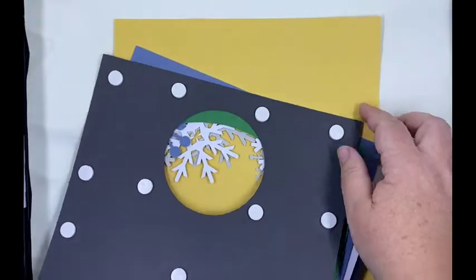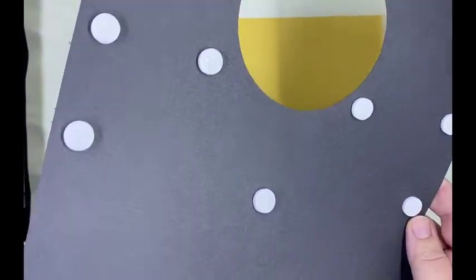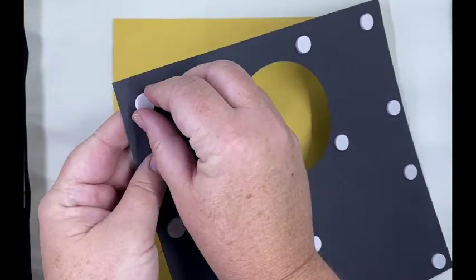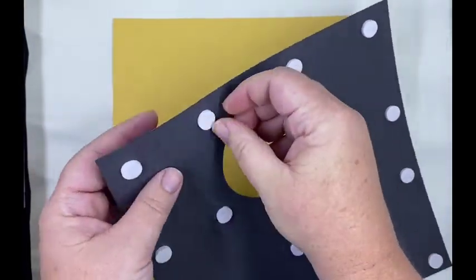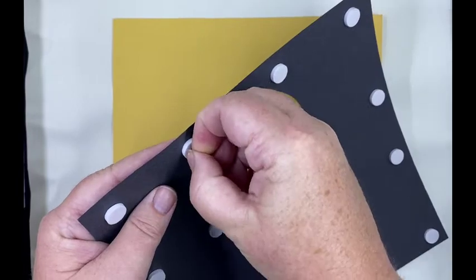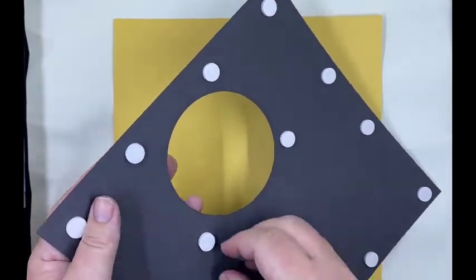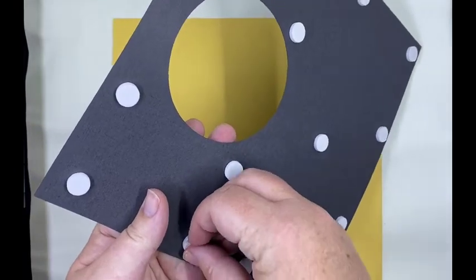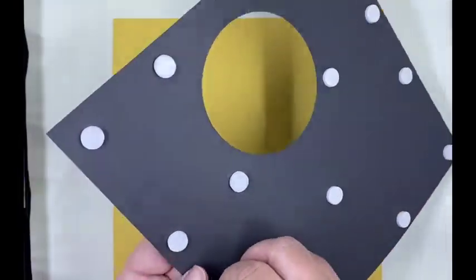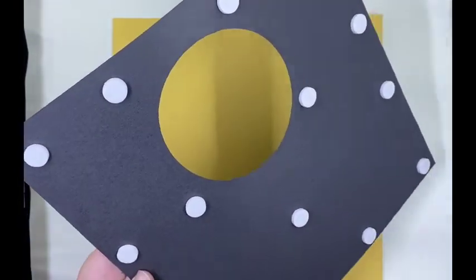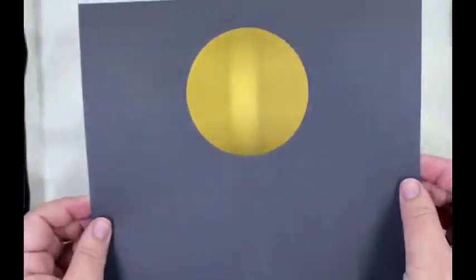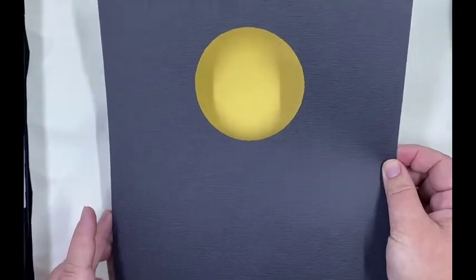So I'm going to just bring each layer in backwards and put them down. So this one I've already pop dotted just to save us some time. And I'm using the foam dots because I don't have any of the foam tape. Obviously, if I'm going to make a few more of these, I need to get some. You just remove that. Okay. So then you just go ahead and line up your corners.